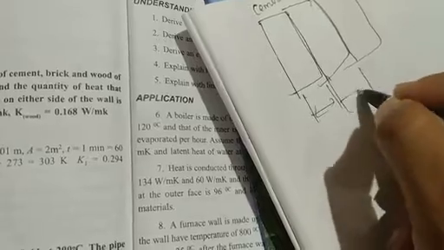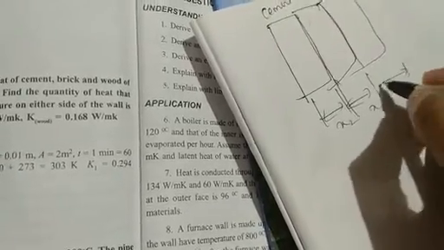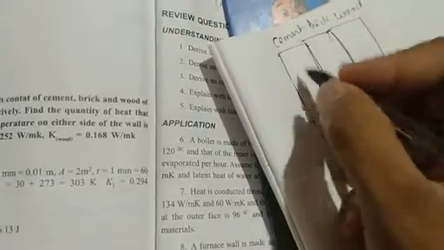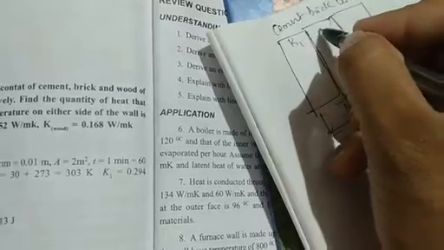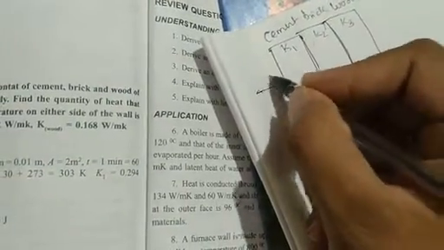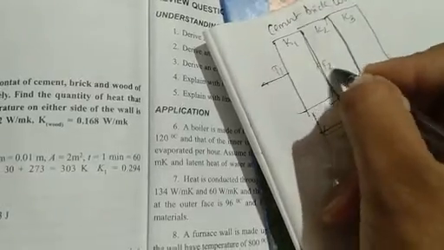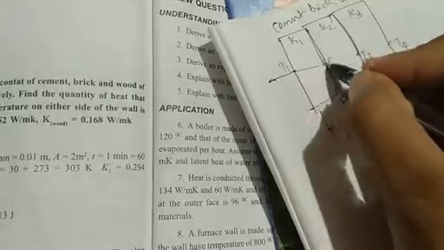You know the composite wall concept, and these have different thermal conductivities K1, K2, and I will write K3. So this is T1, T2, T3, and this is T4. The heat will pass through these walls.